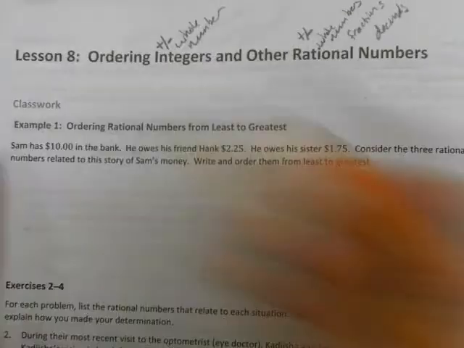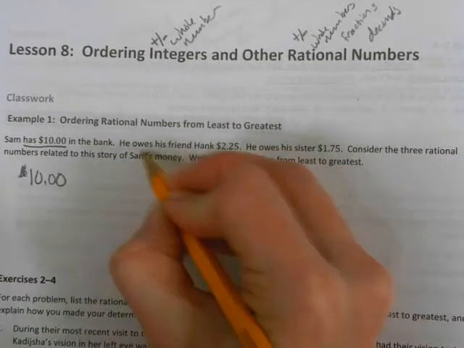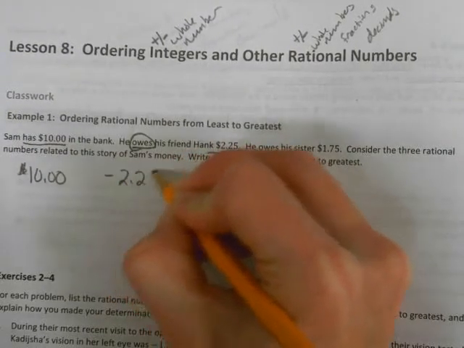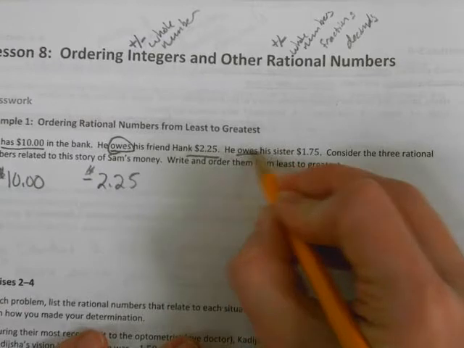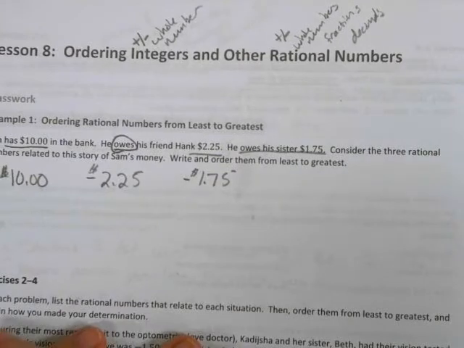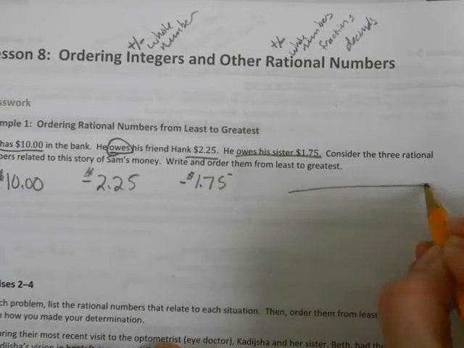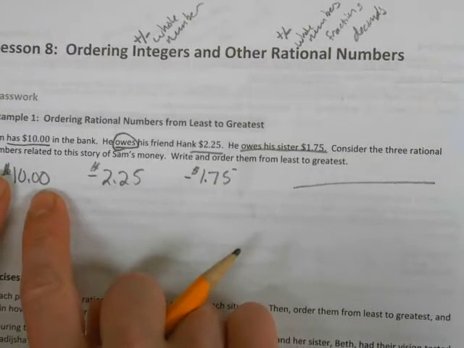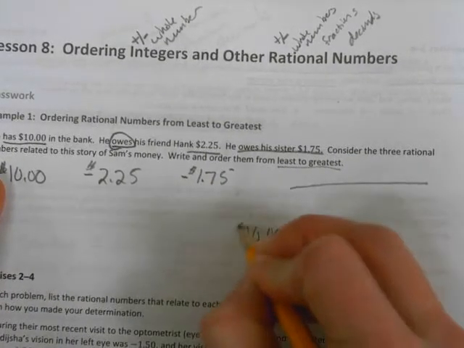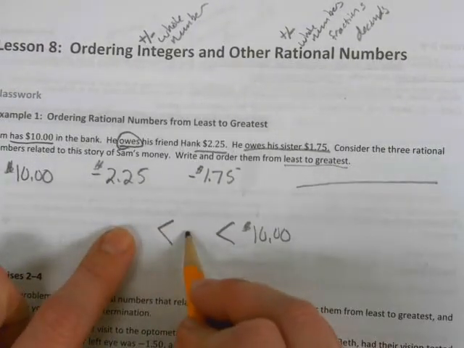So first I'm going to write it. Sam has $10, which is a positive $10. He owes $2.25, which is a negative $2.25. And again, he owes his sister $1.75, so that's a negative $1.75. Now, considering these three rational numbers, if they're on a number line, this is my only positive number. So this is my greatest number. We're going least to greatest, so that means that 10 will be my last one. And then I'm going to have something is less than something is less than 10.